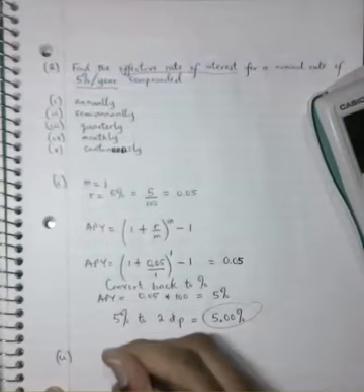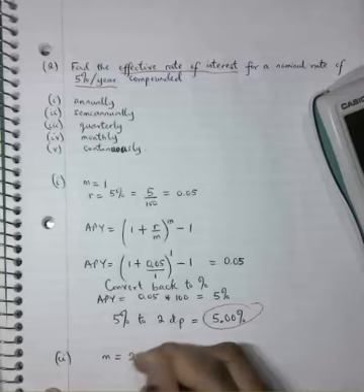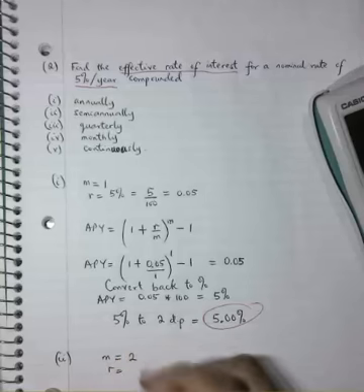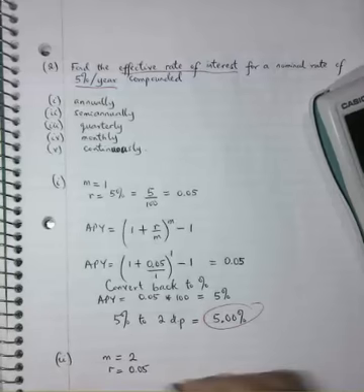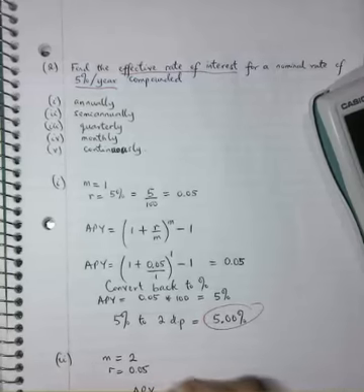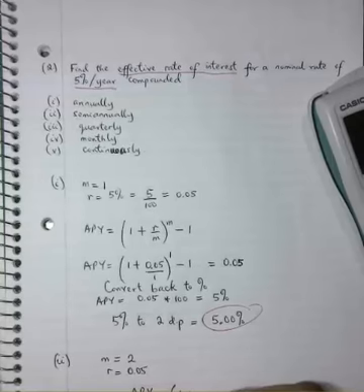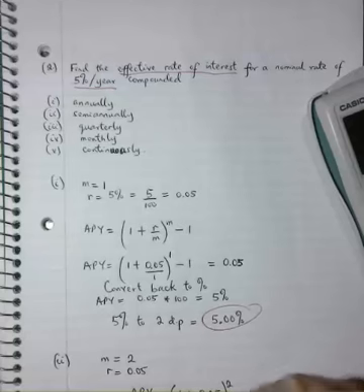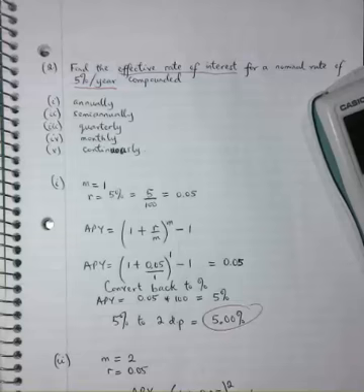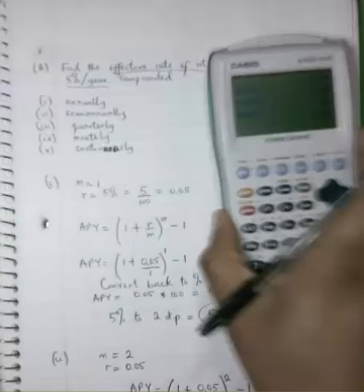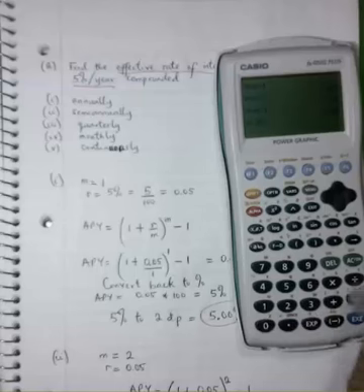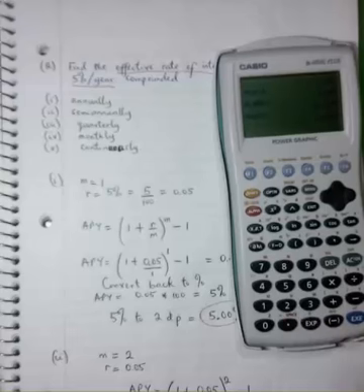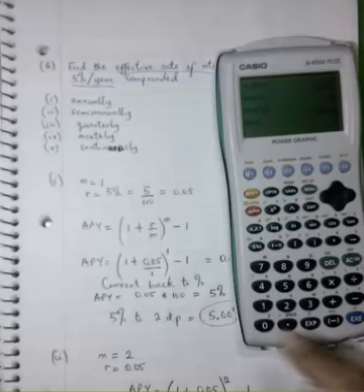Semi-annually, M is what? 2. And R is still 0.05. So the APY will be 1 plus 0.05 over 2 exponent 2 minus 1. So you do 0.05 divided by 2 gives you this, then plus 1 equal to this, raised to power 2 equal to this, minus 1 equal to this.